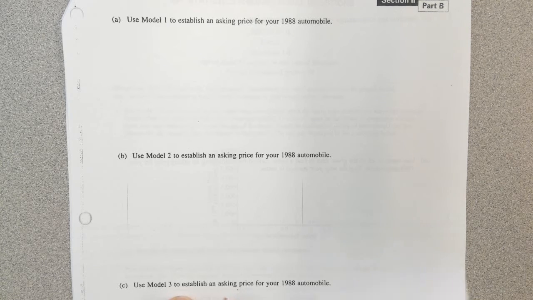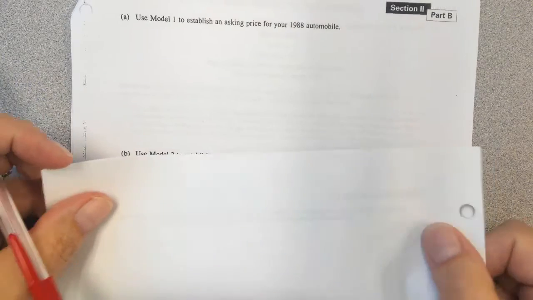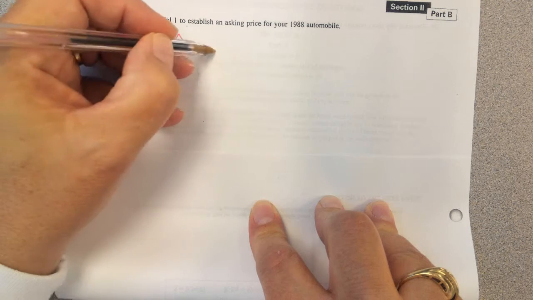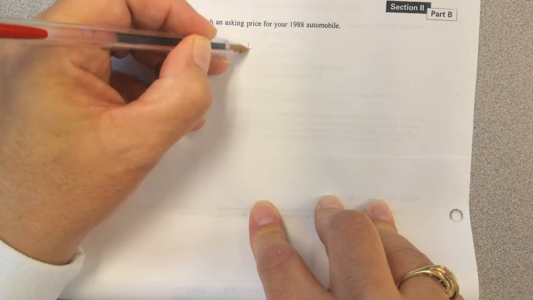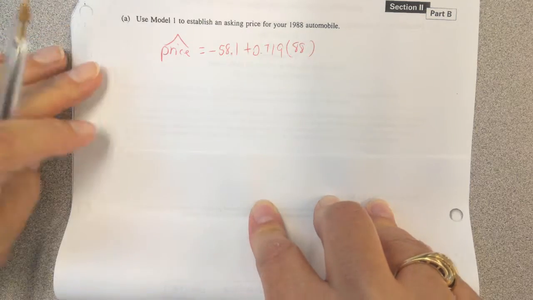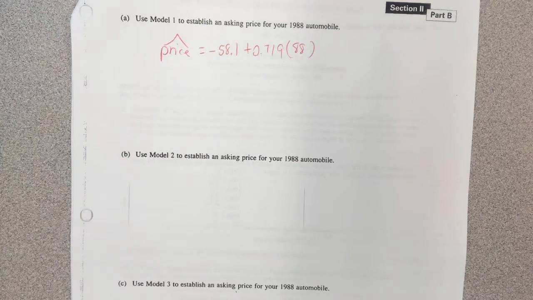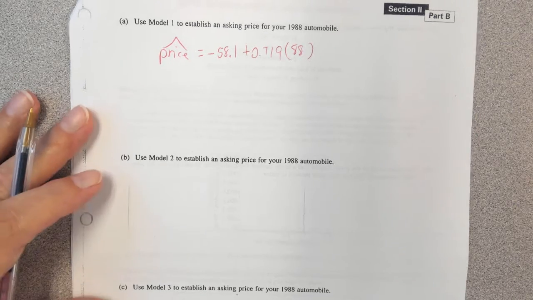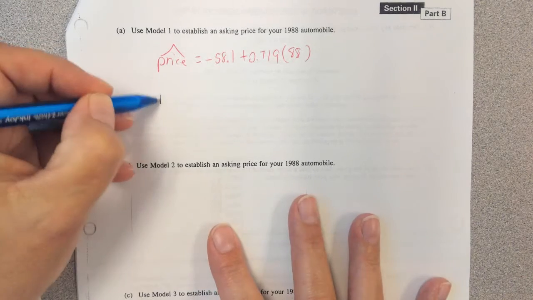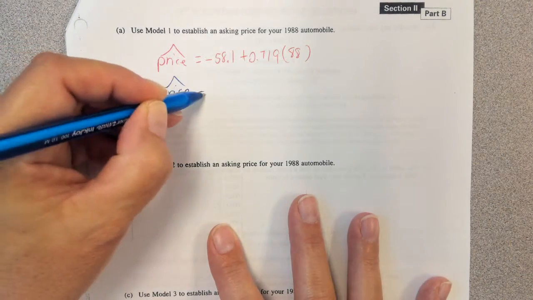So now I've got to flip back real quick, and I go to the very first model, and I'm going to write down price hat equals negative 58.1 plus 0.719 times the year. And I'm going to be really, really super careful that that's an 88, because I want an E on this problem, not a P. So I want to make sure that everything is written down. And the rest is calculator work, right? You got a calculator, use it. I will just let you calculate that, and you can tell me what you get.